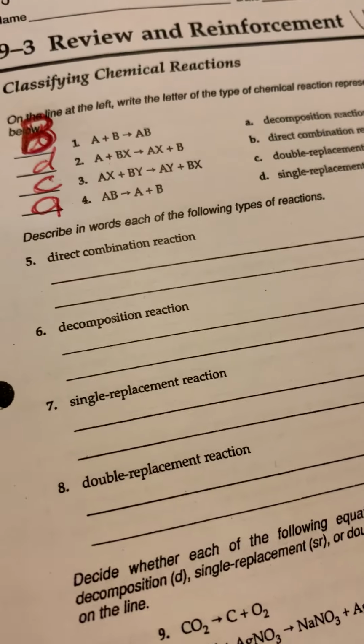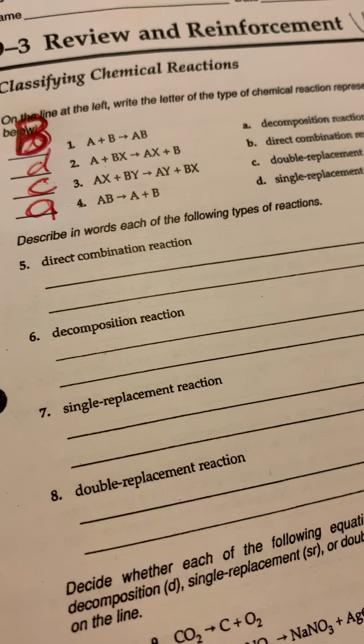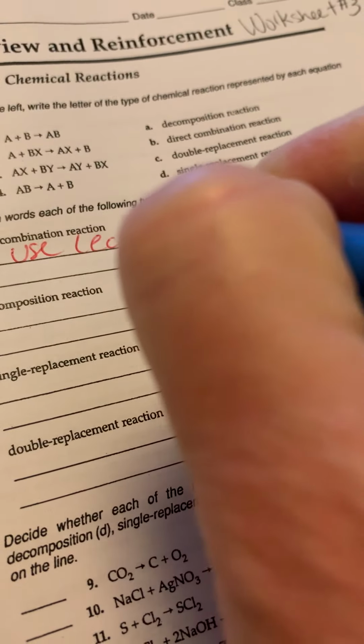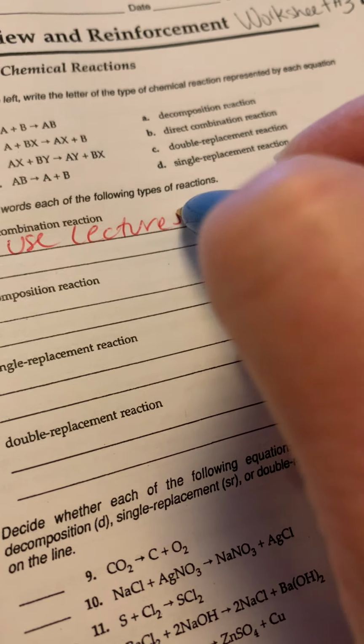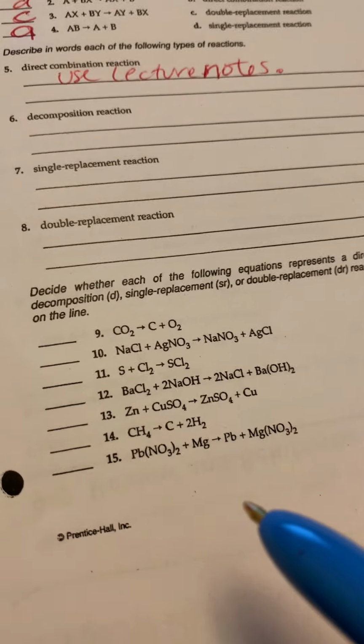All right, 5 through 8. Describe the following types of reactions. I think that you guys can just use your notes. Use lecture notes. We're not going to have too much time for that, so I'm keeping the video short.